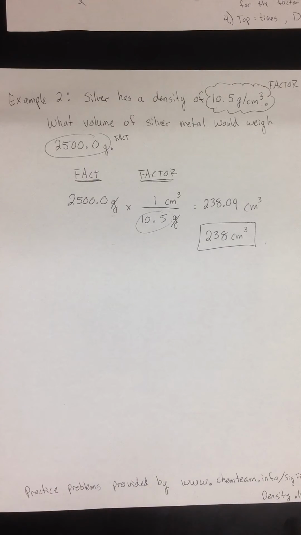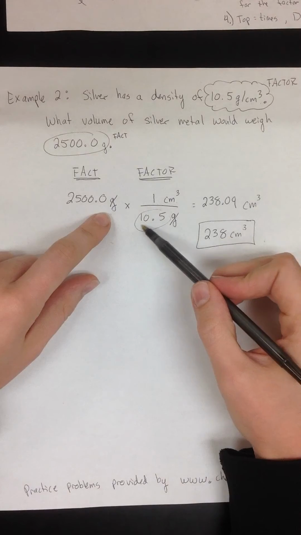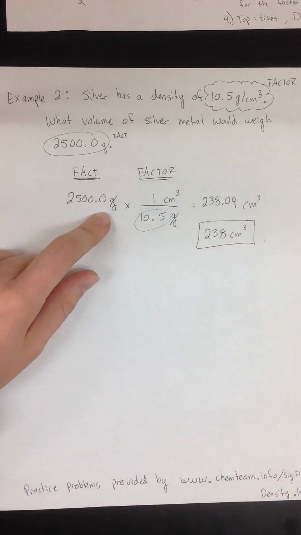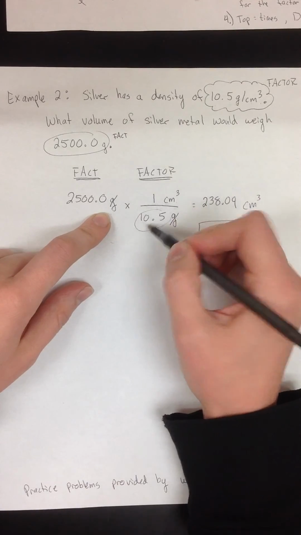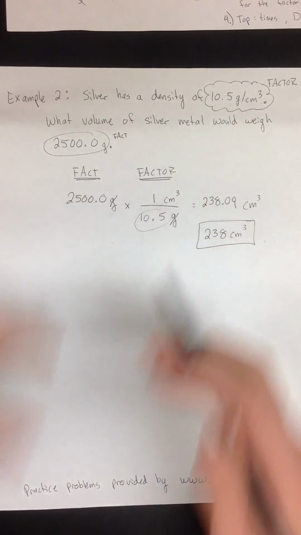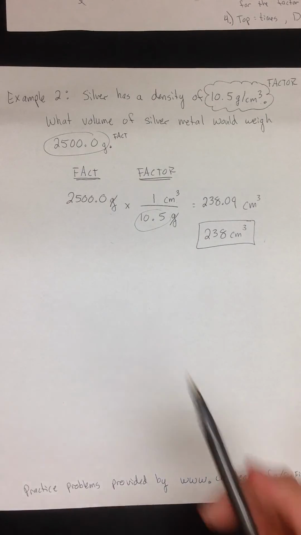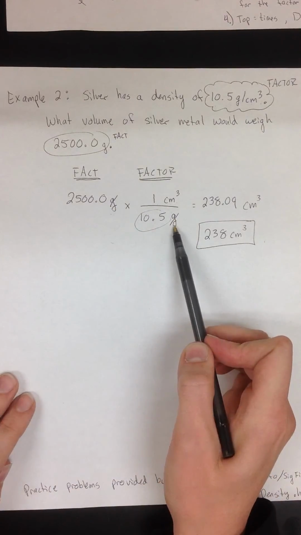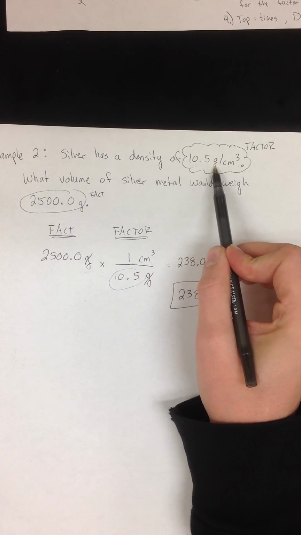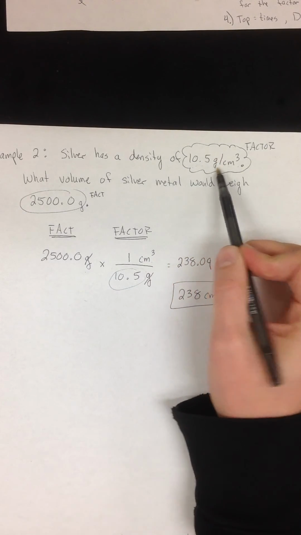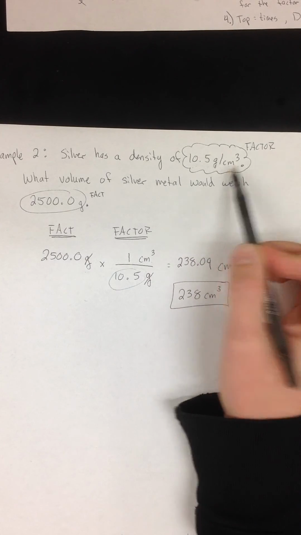One of the common errors that students make is that they try to plug in numbers on either the top or bottom without looking at the units. Often they will flip the 1 and the 10.5, that location. You have to be mindful of how your units cancel, and you have to be mindful that your 10.5 will go with your grams for every 1 centimeter cubed.